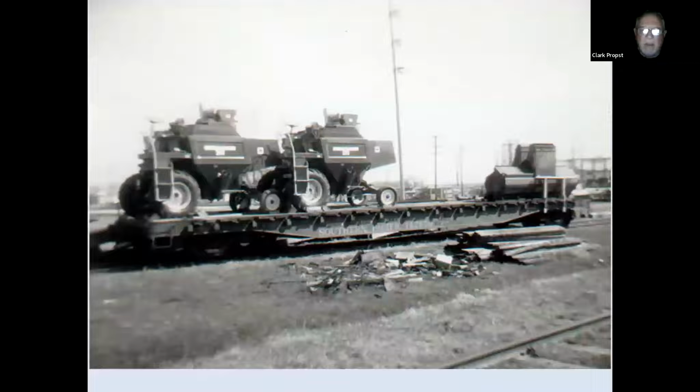Here's a couple of combines being unloaded. On the left is a ramp. You can barely see it. This is up at probably Rochester, Minnesota, on the Great Western.